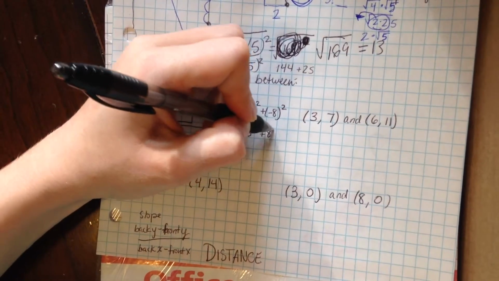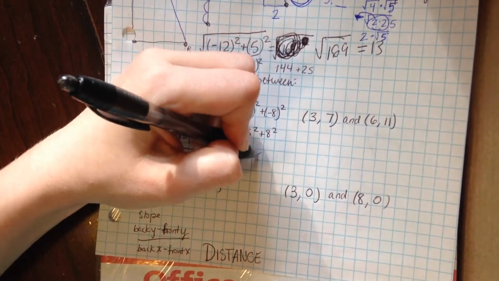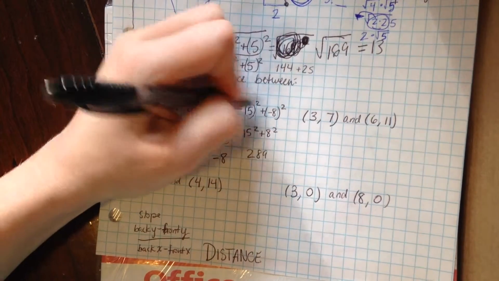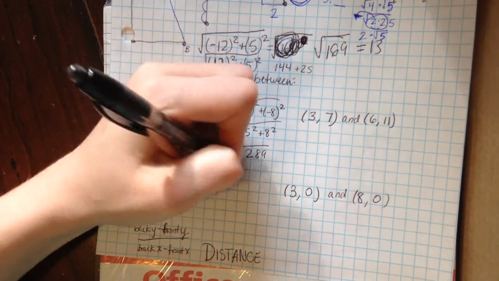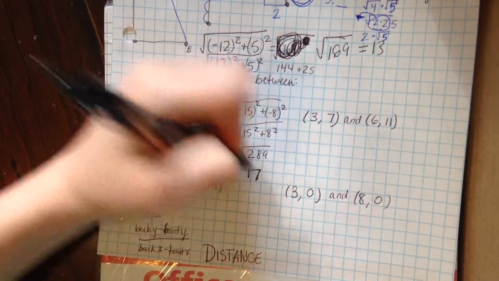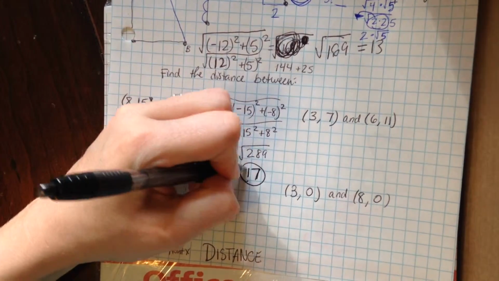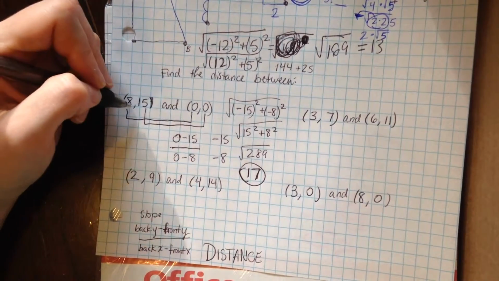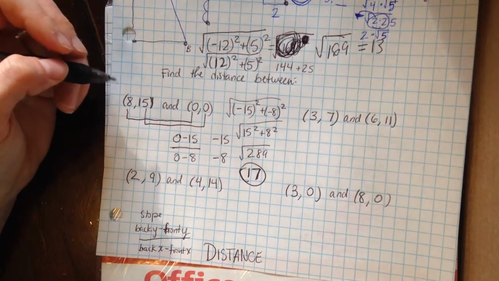15 squared plus 8 squared is 289. So we're going to square root 289 and we get 17. This distance is 17 units long. If you were to graph it, you would find that out as well.